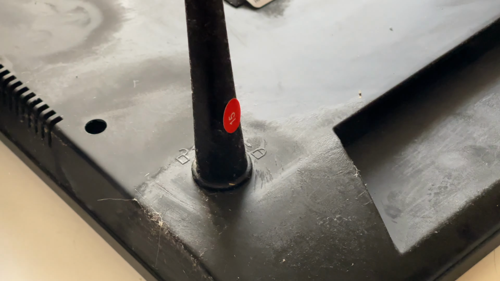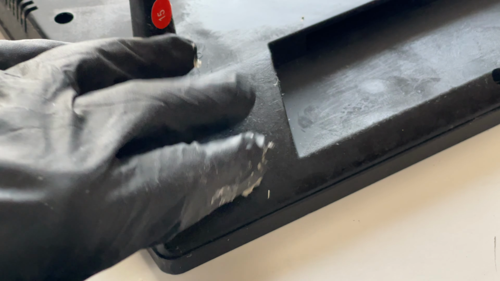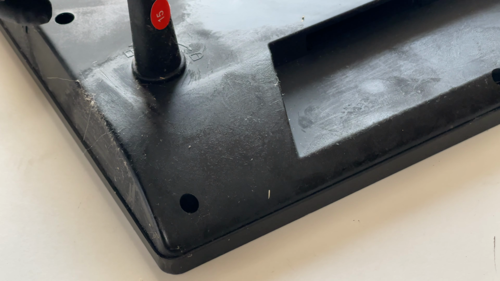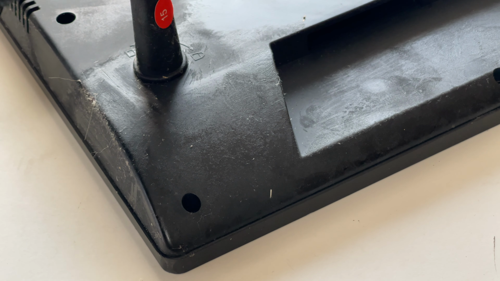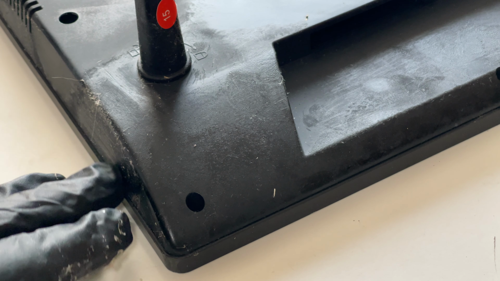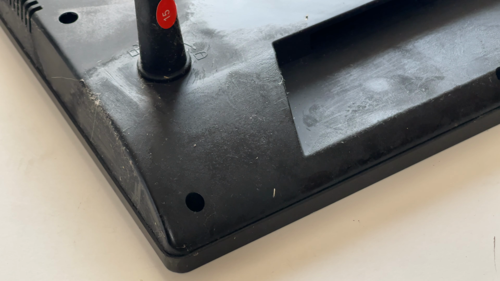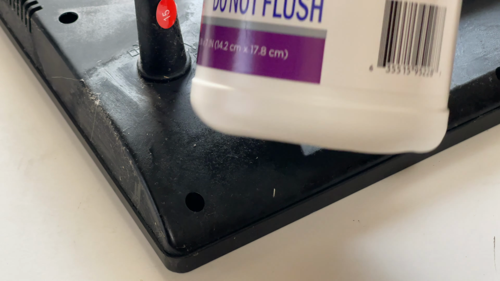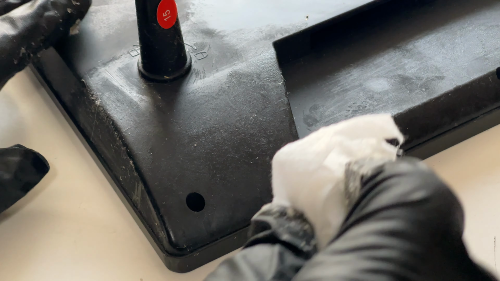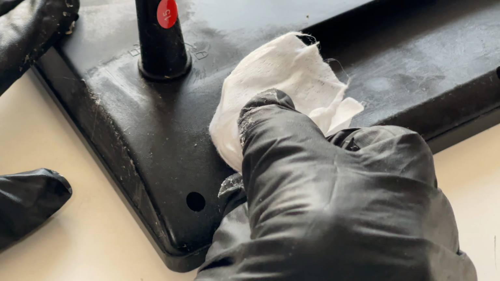I'll try it on this corner here. This is a really bad spot here. Sticky goo all over this little leg stand here too. I'll try the isopropyl alcohol again. That's this one. I'm going to try it right here.